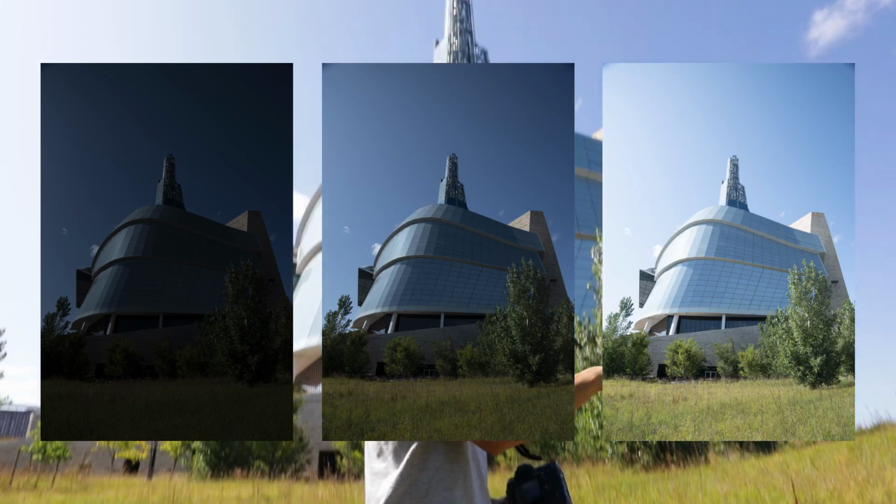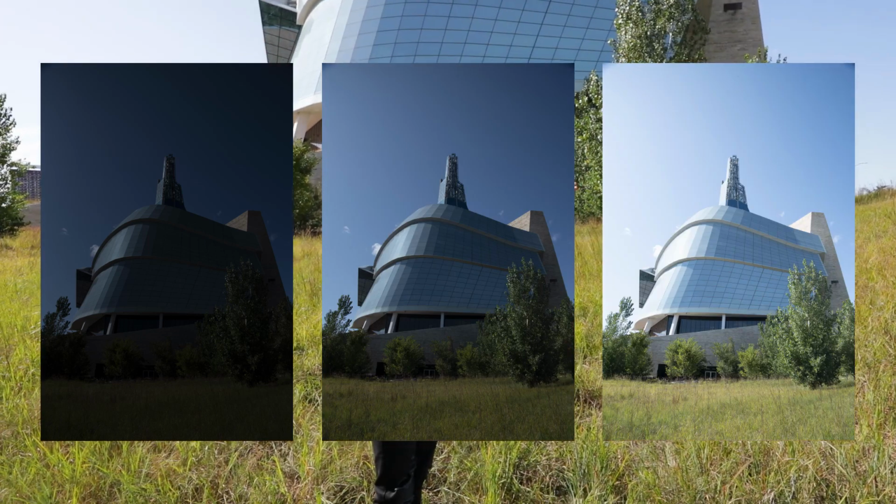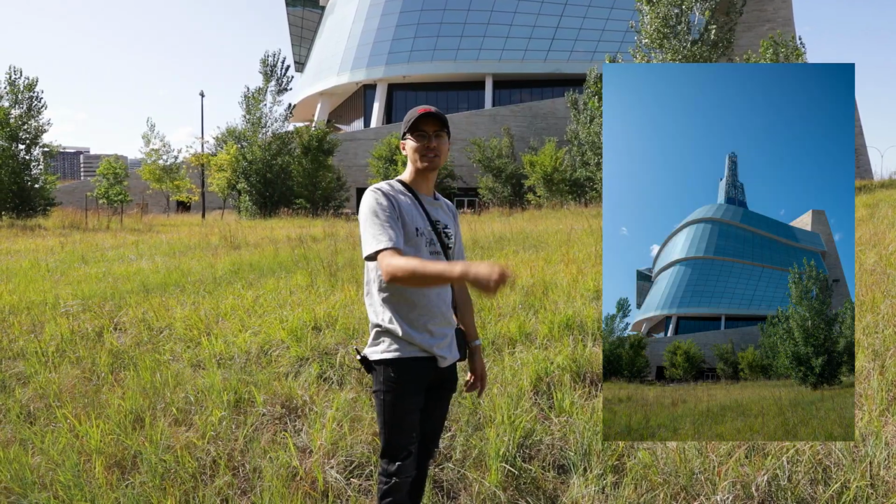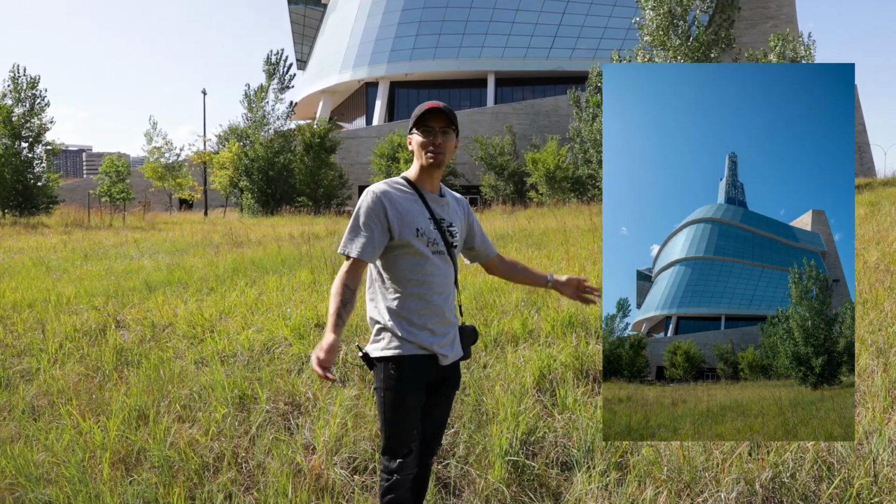Those will pop up on screen right here. You can see that they're all at different drastic levels of exposure, and then we're going to combine those into one image, and you'll see what that HDR image looks like at the end. And that's pretty much it.